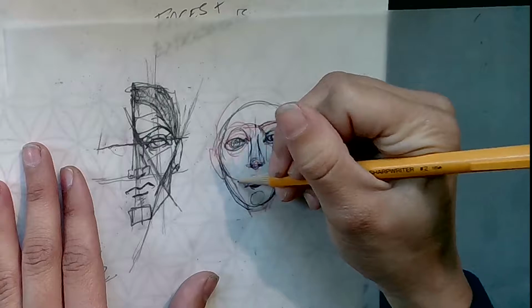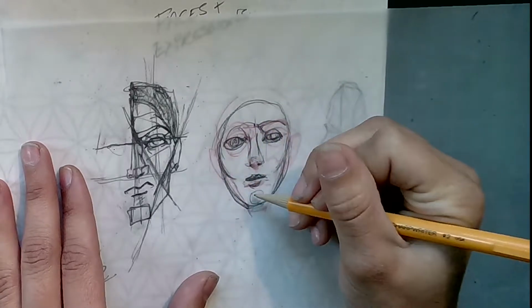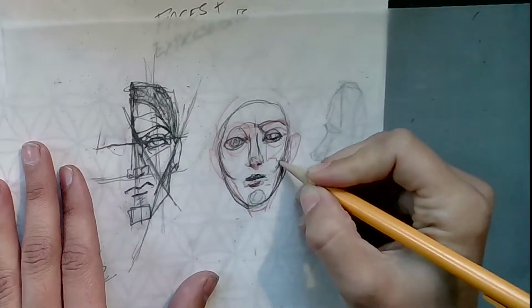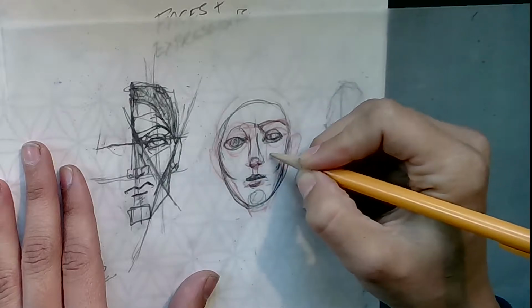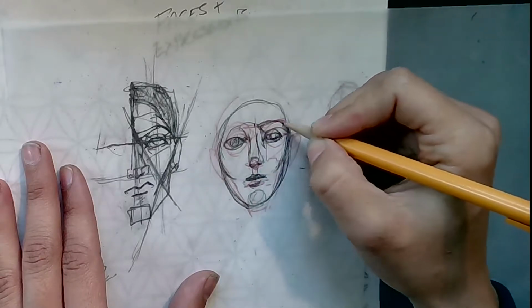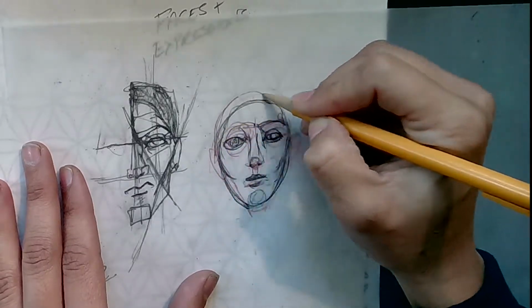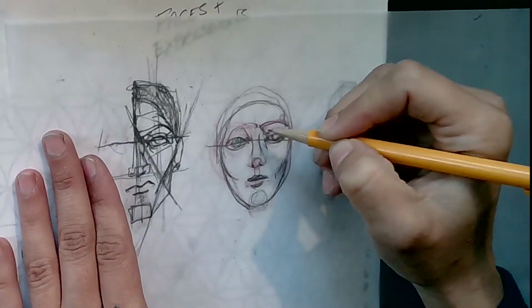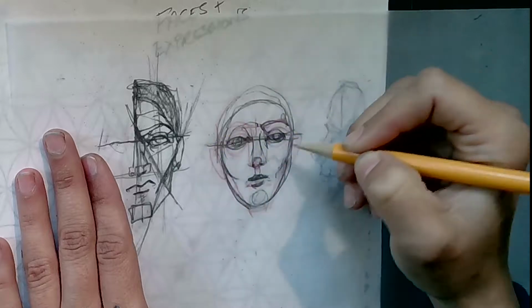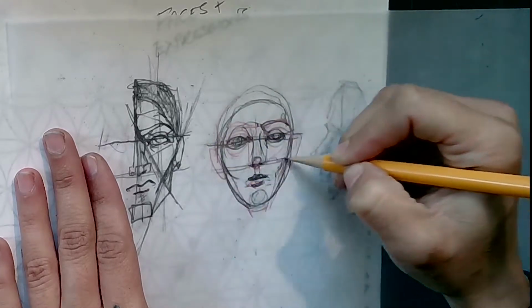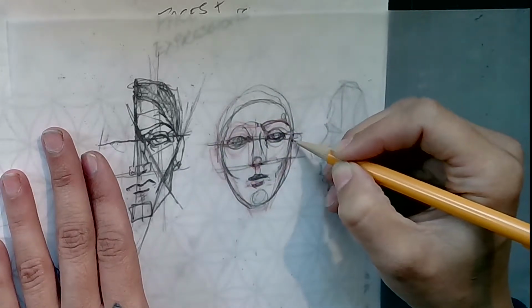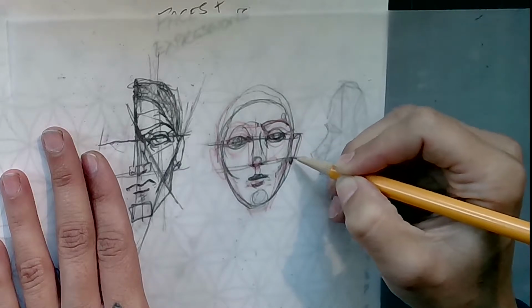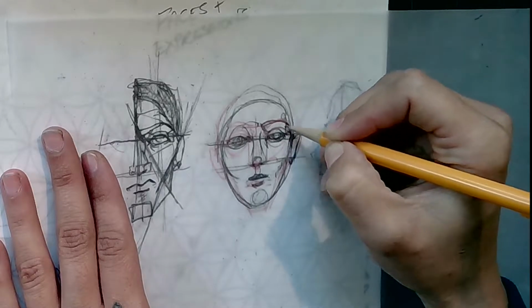So, round cheekbone, round jaw, round chin, round nose, round brow, round head. And again, this is just an exaggeration so that we can show this. This is not how to draw a lady. It's just how different angles and shapes can impact your figures.